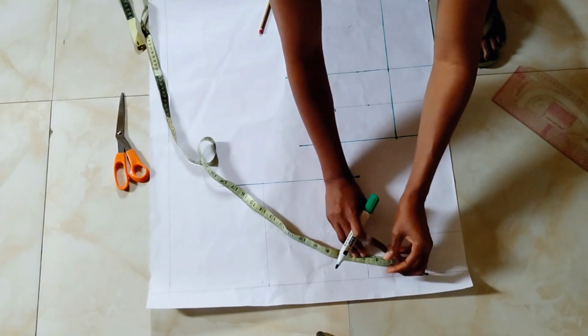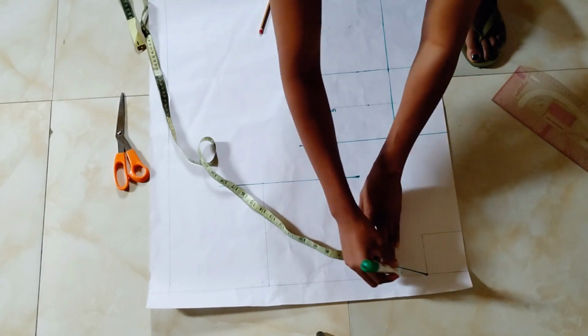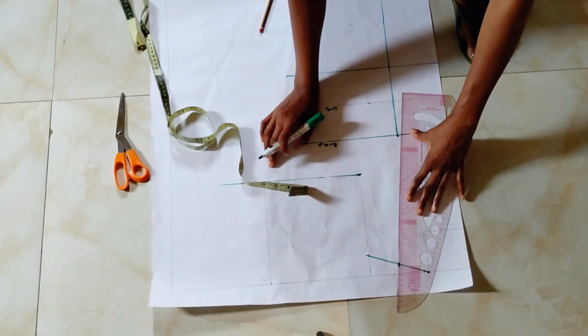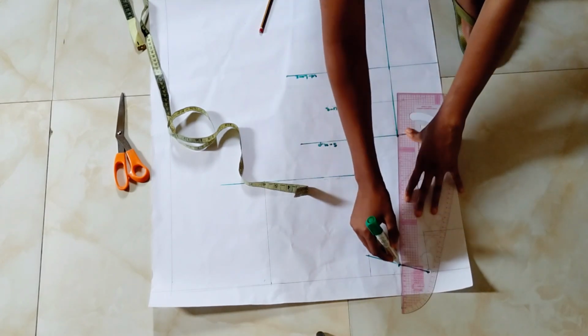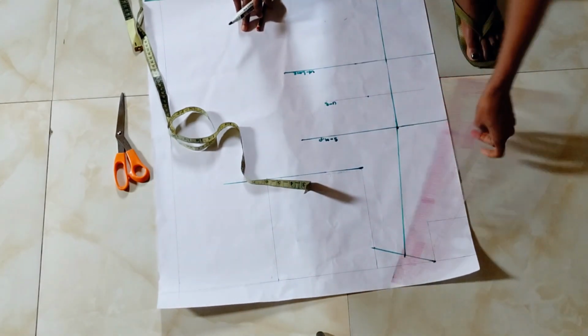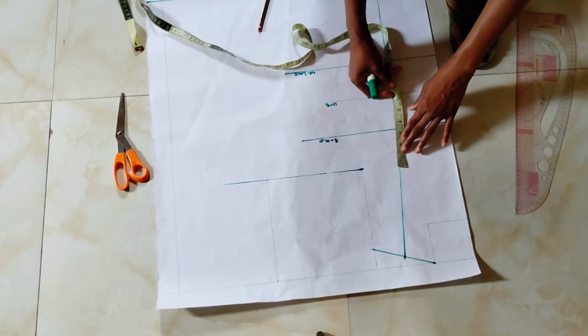So now I'm going to divide my shoulder into two. Whatever I have, I'm going to connect it to my nipple point, that line, like that.